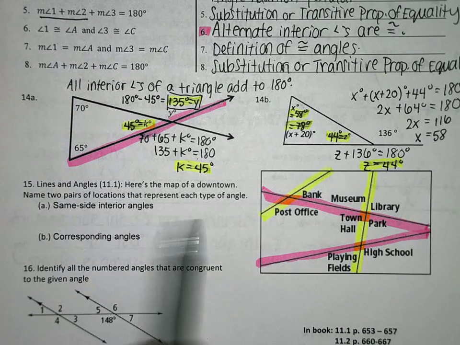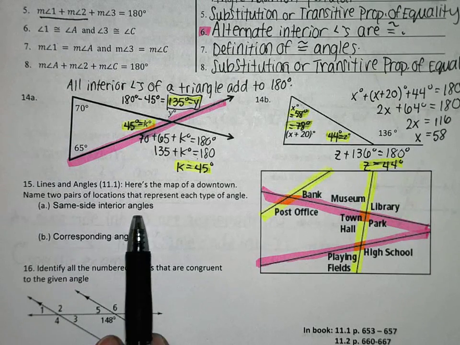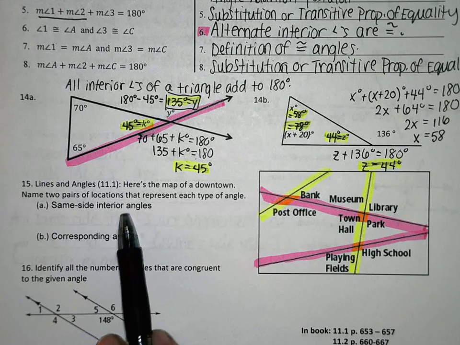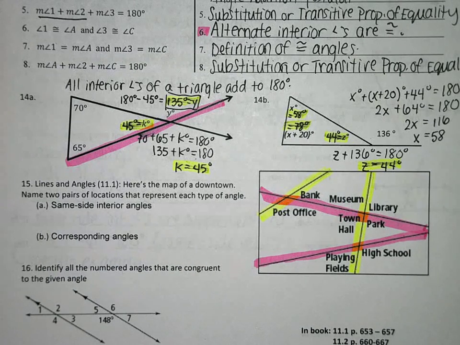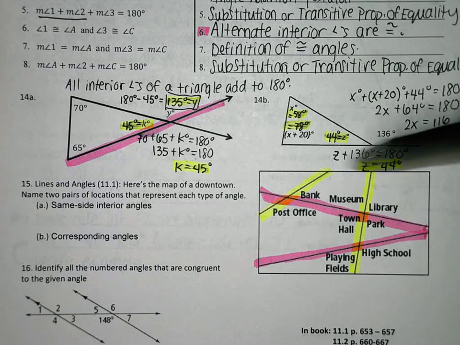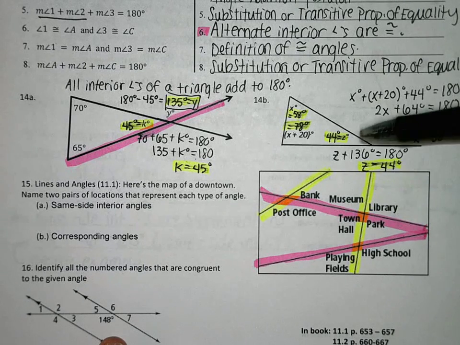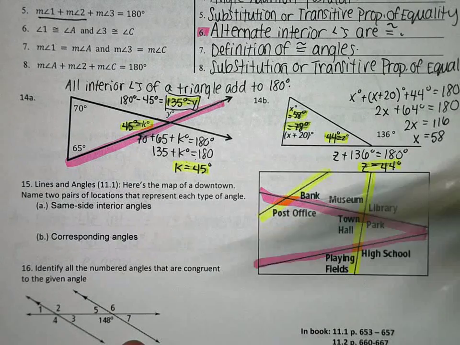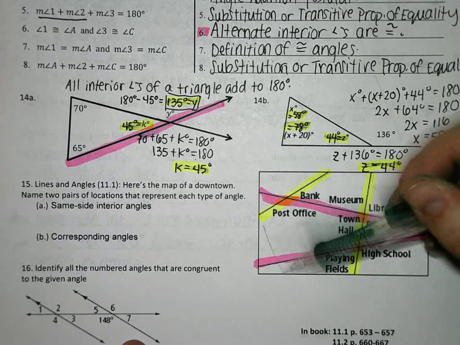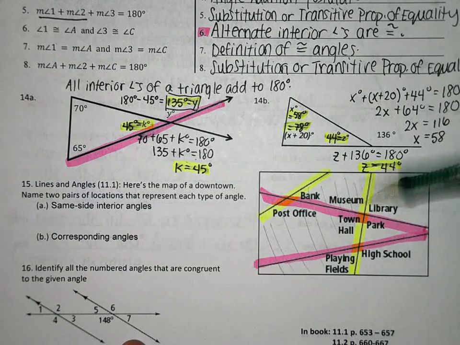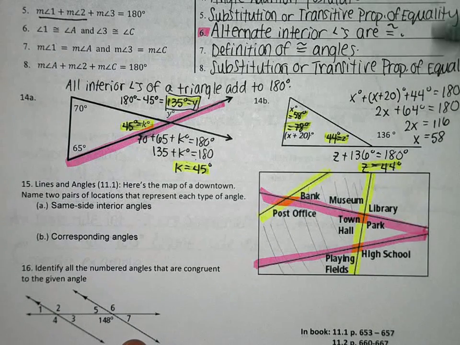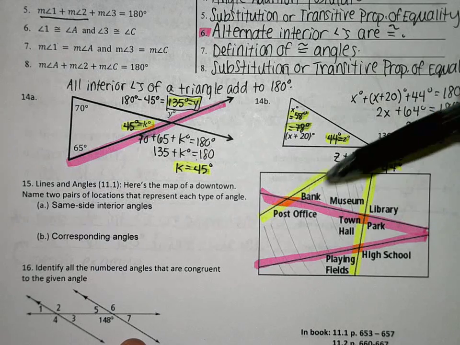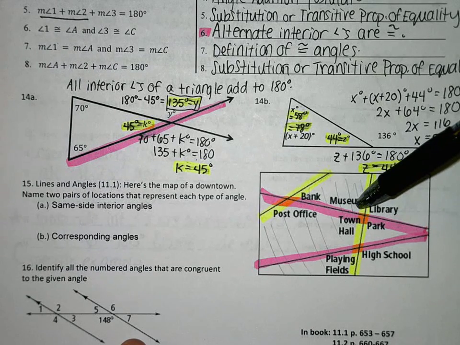So it says, what are some examples, or at least two pairs of locations that represent each type of angle? So for A, same side interior angles. I'm going to pick two lines to focus on, the two yellow ones here. So look for the interior and on the same side. In between these two yellow lines, I focus on their interior. On the same side of the transversal, that line cutting through, I have the bank and the museum.